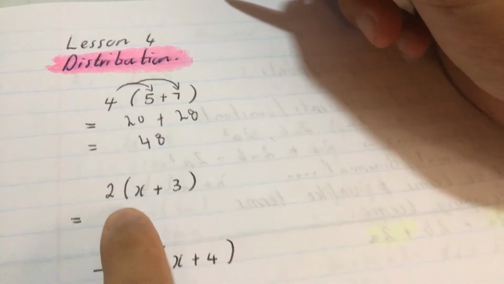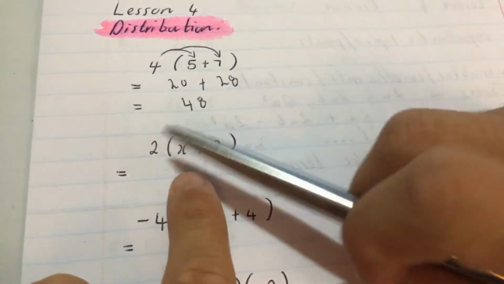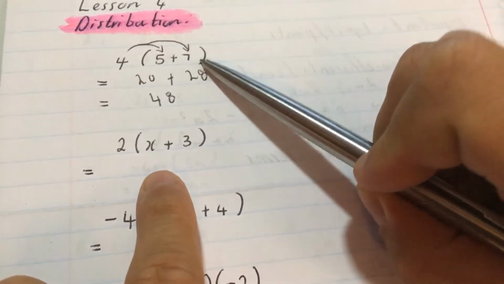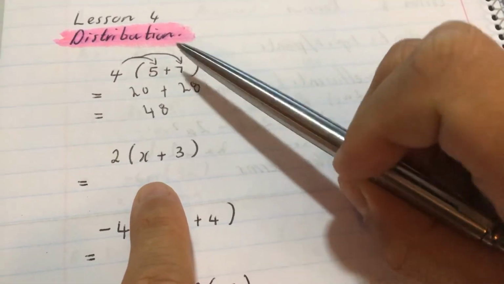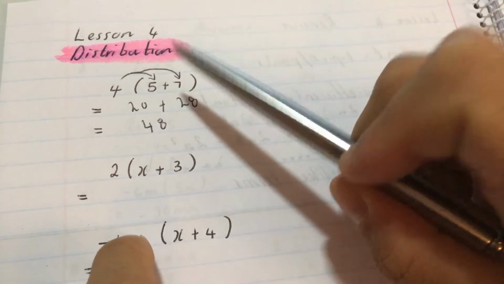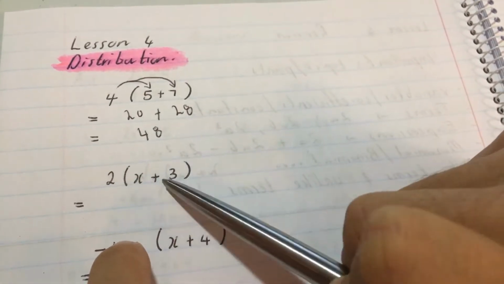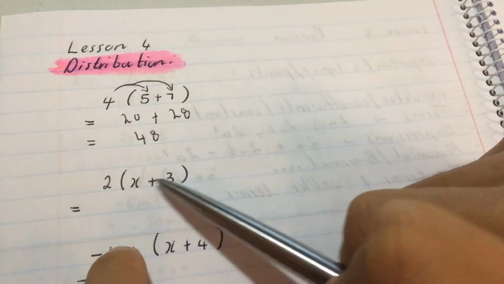Now here's the reason why we taught you distribution, because you can't use your BODMAS. We told you not to use BODMAS yet. Some of you asked me, sir, why can't I use BODMAS here? Because 5 plus 7 gives me 12, and then 12 times 4 is 48. But the reason why we taught you is because now look what happens here. Can we add these two together? Very important. I want to talk to you about this.